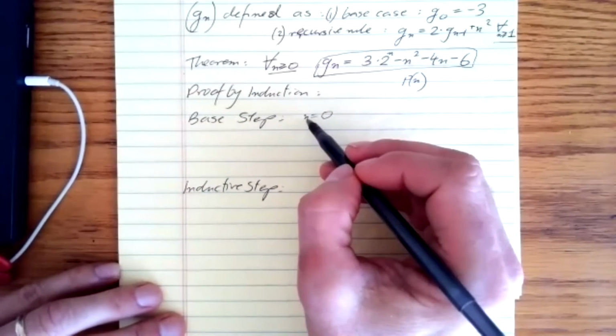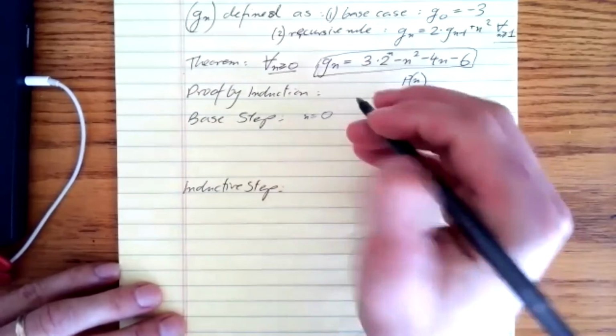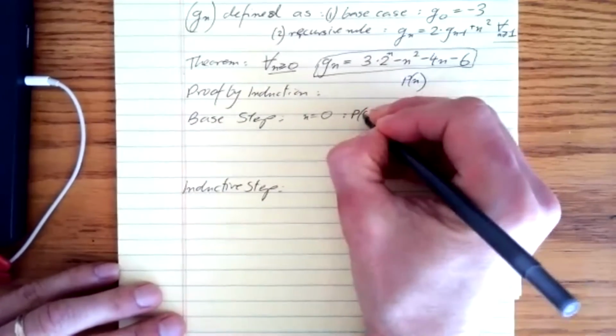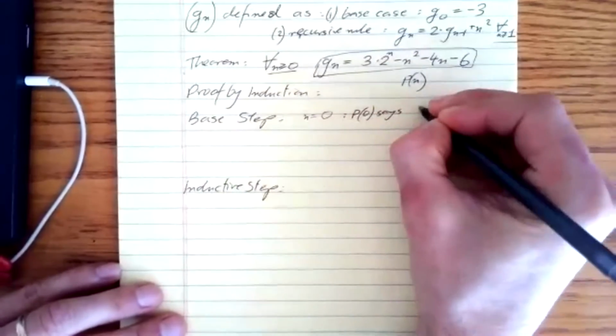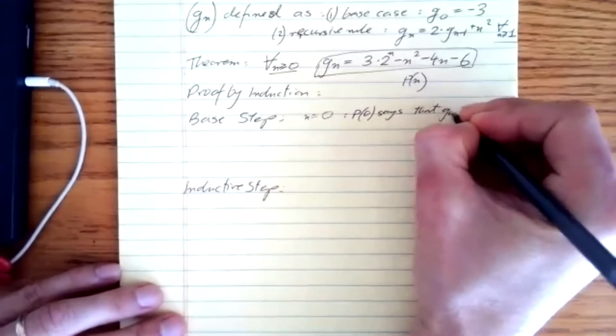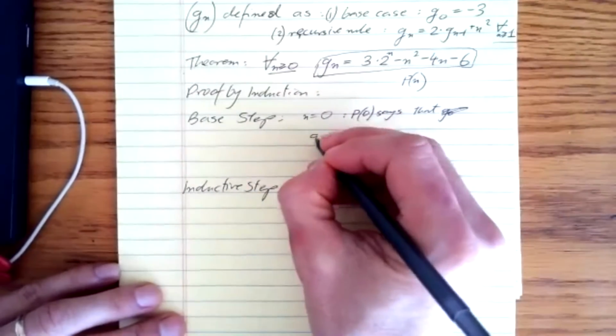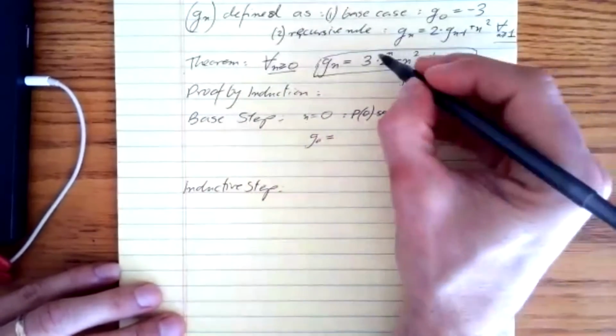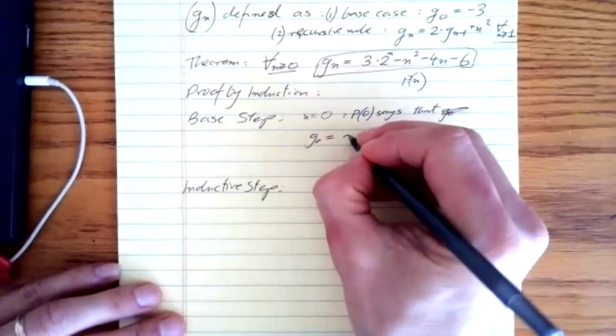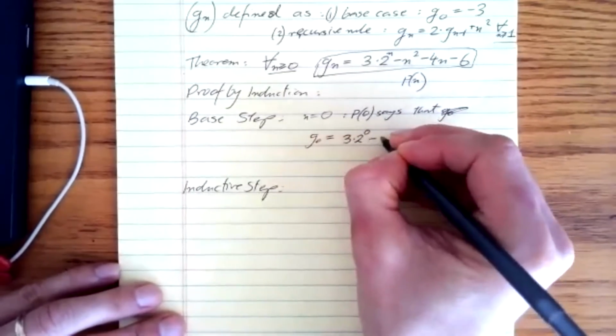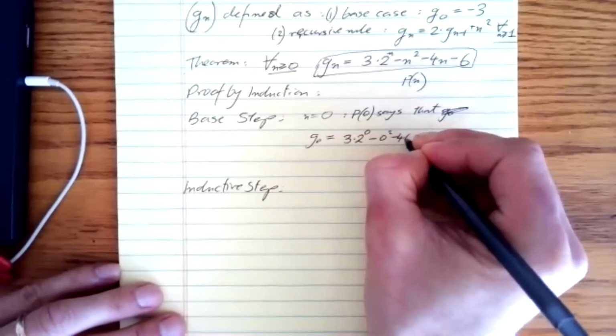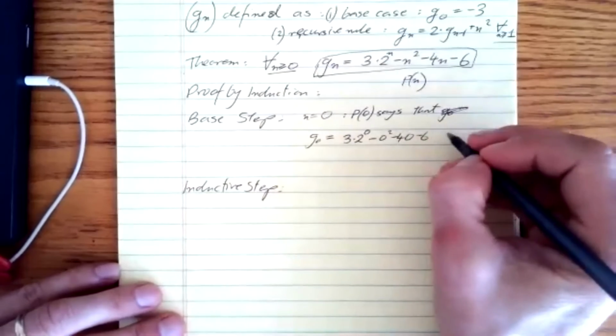Okay, so let's see what this predicate says for n equals 0. P0 says that G0 is equal to this formula for n equals 0. So this is 3 times 2 to the 0, minus 0 squared, minus 4 times 0, minus 6.